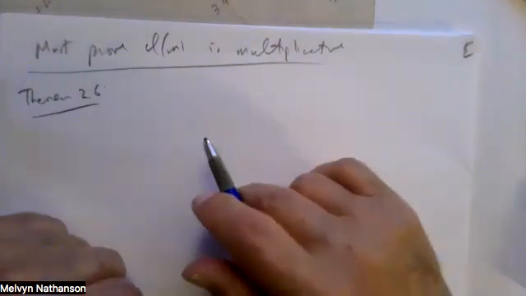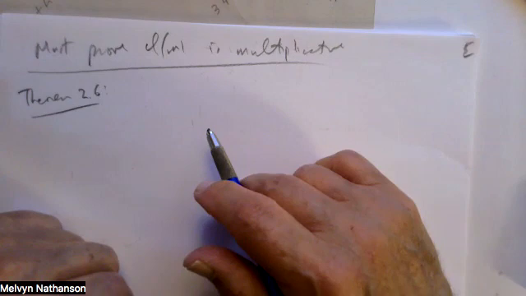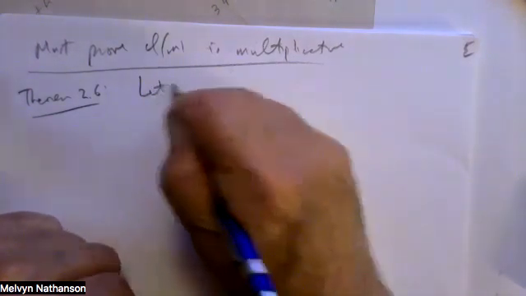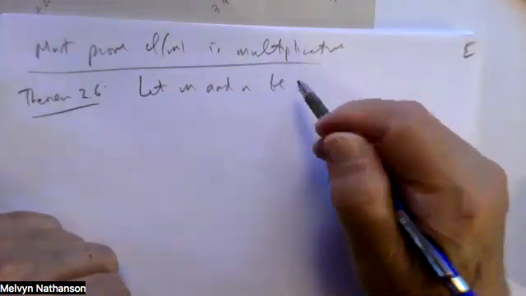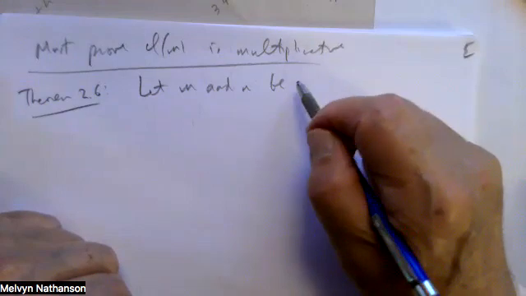And it says the following. Let m and n be relatively prime positive integers.